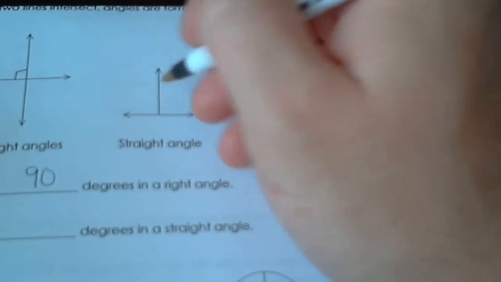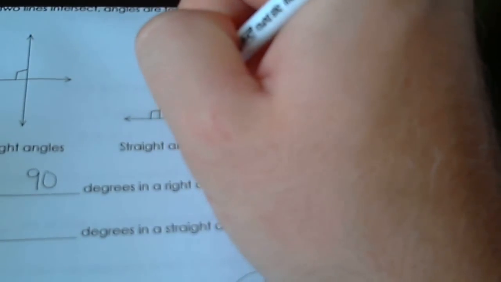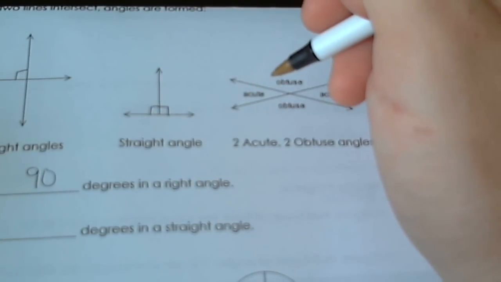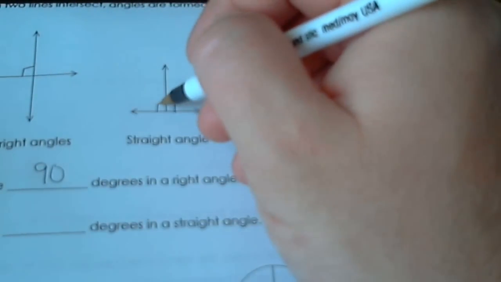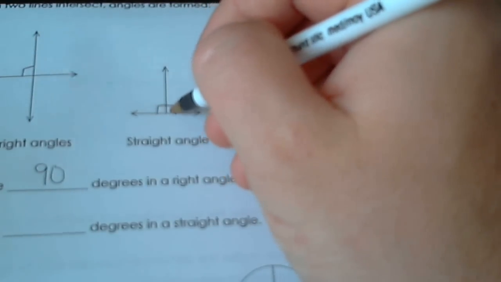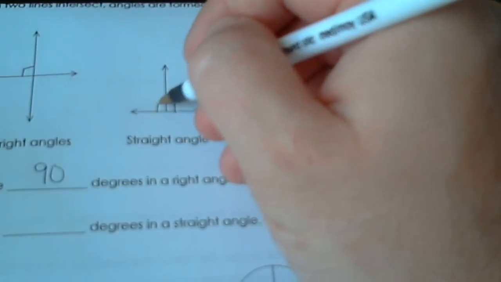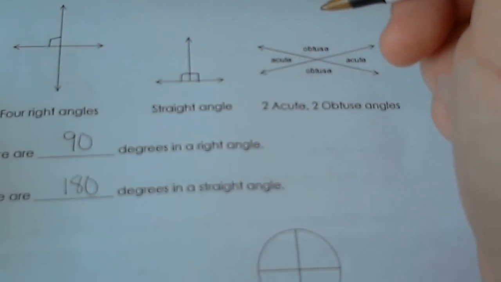Whenever we form a straight angle, it is actually formed from 2 right angles, like that. Now remember, if a 90-degree angle is a right angle and 2 right angles make up a straight angle, 90 plus 90 is 180 degrees in a straight angle.